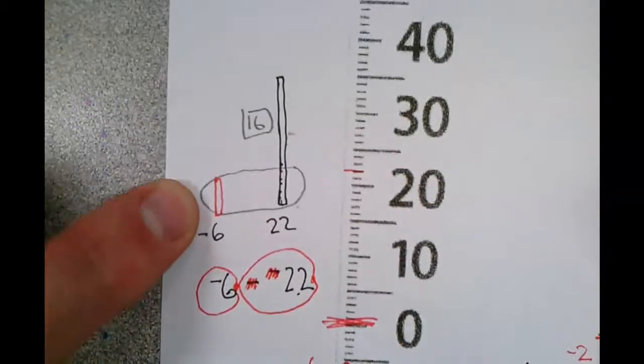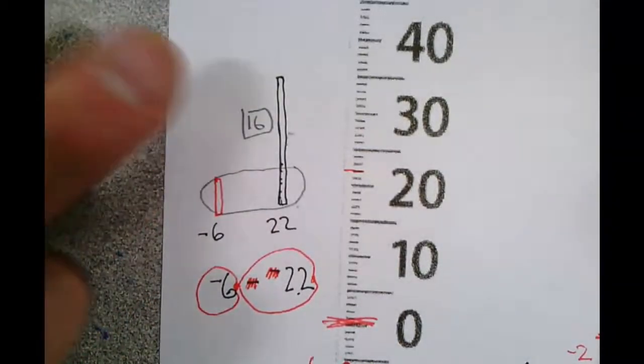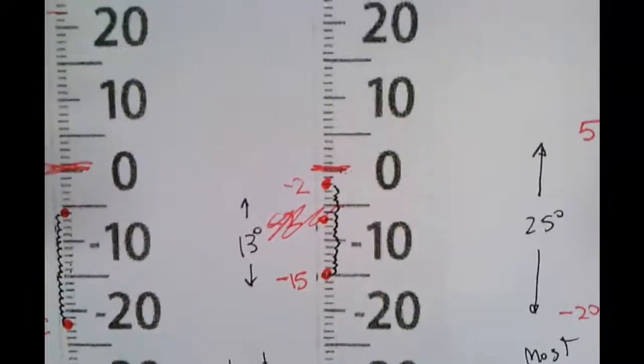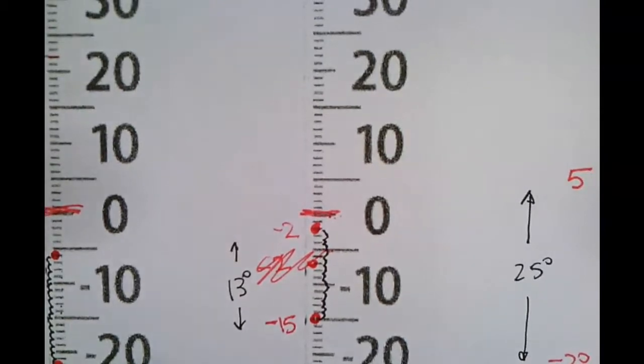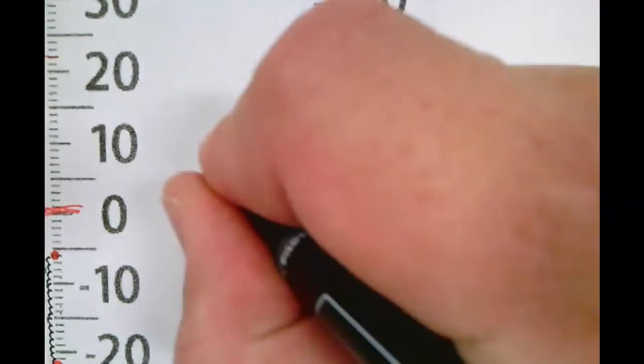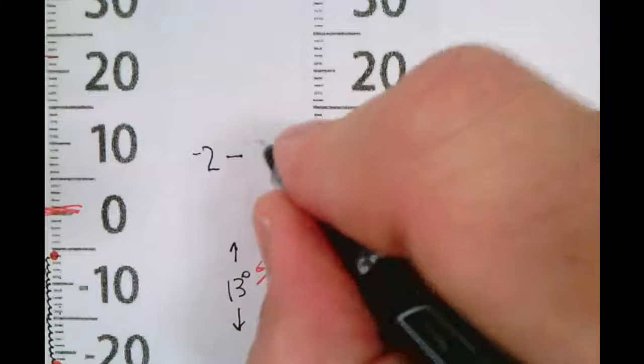And this is what I want us to really focus on. So let's verify that with these others. This one here, we know we're going to get an answer of 13. But we're going to write this problem as, and I'd like you to do this in your notes, please, as a negative 2 subtracting a negative 15.